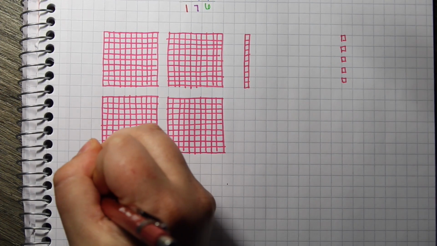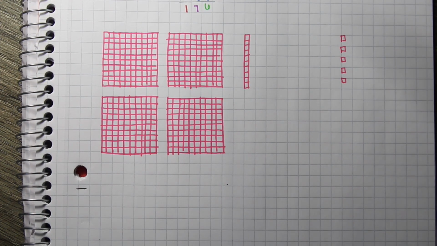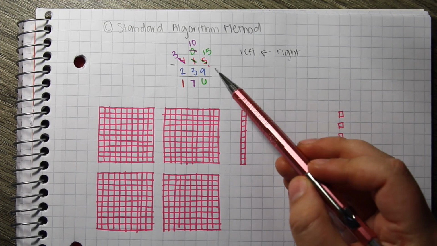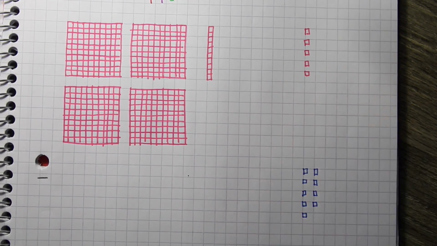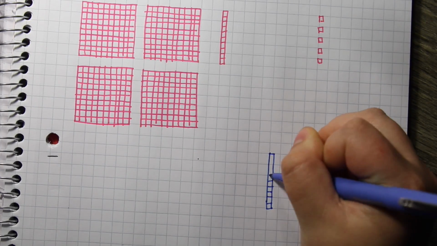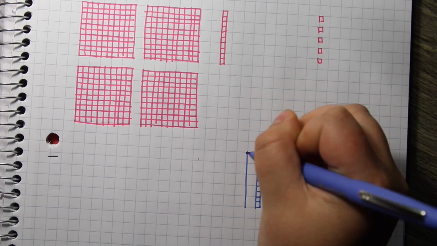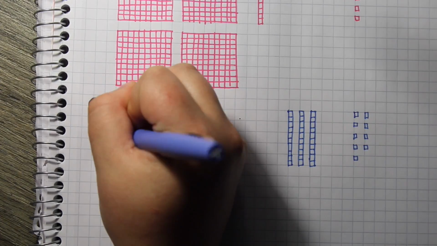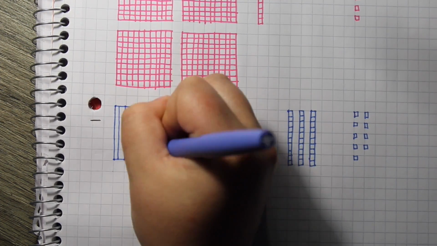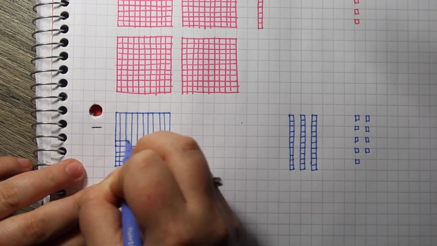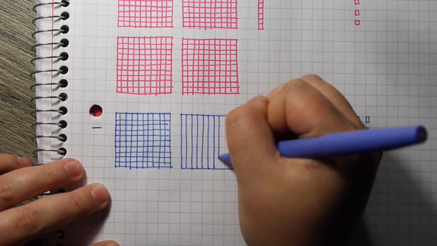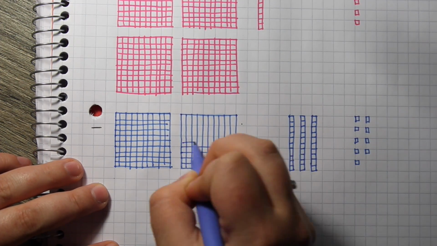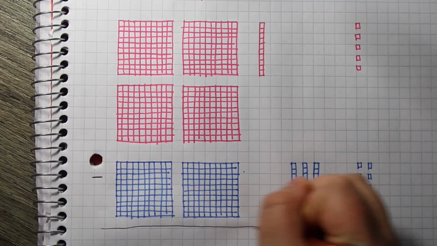So now I'm going to go ahead and draw or represent subtracting 239. So again, I'm starting in the ones place, drawing 9 blocks for the 9 in the ones place. I'll then move on to drawing 3 longs, demonstrating the 3 in the tens place for 239. So the 3 longs will be representing 30. And then finally 2 flats to represent the 200 in 239.